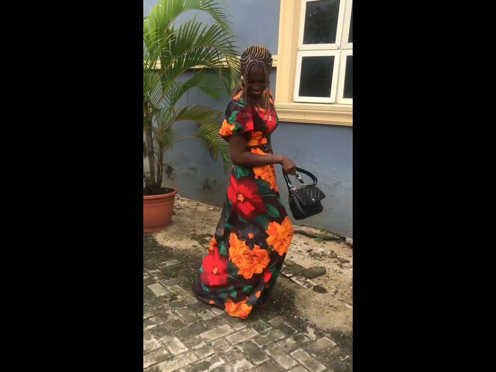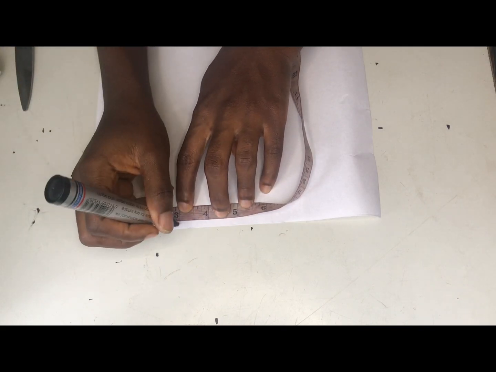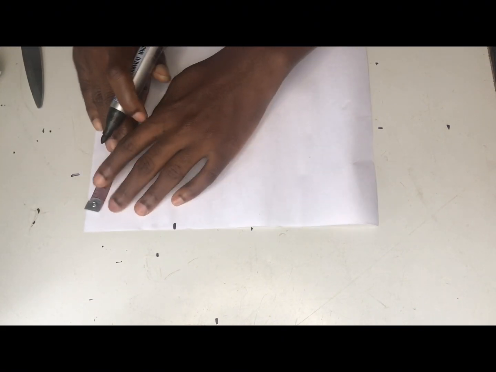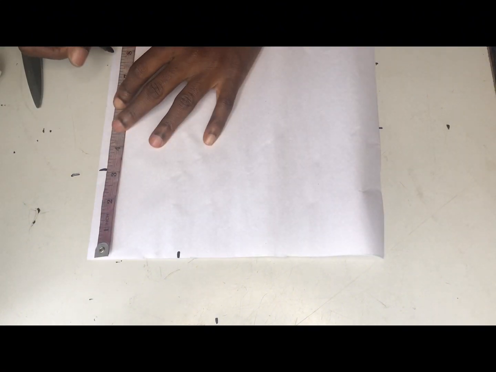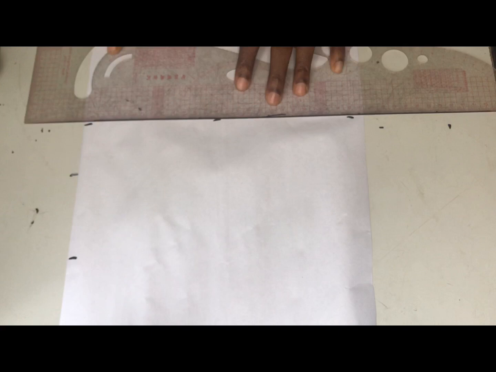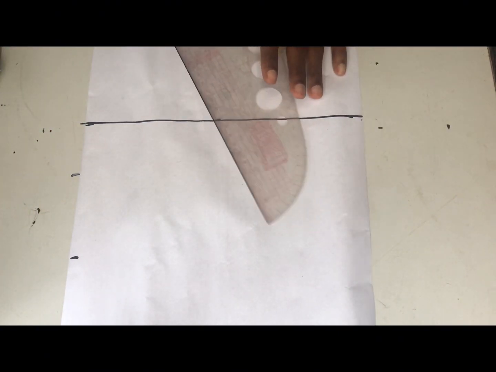So we are going to draft the basic bodice. The neck width is 3 and the neck depth is also 3. After that, we will mark our chest line. That's your bust divided by 6 plus 1 plus 1.5. Then after that, we will mark it.